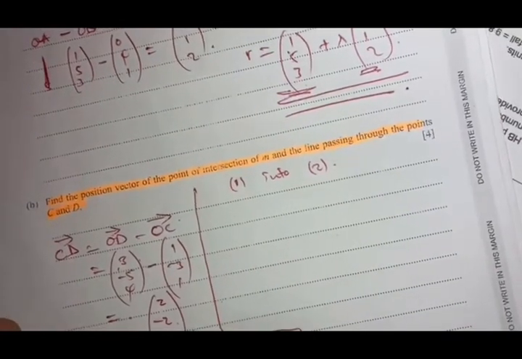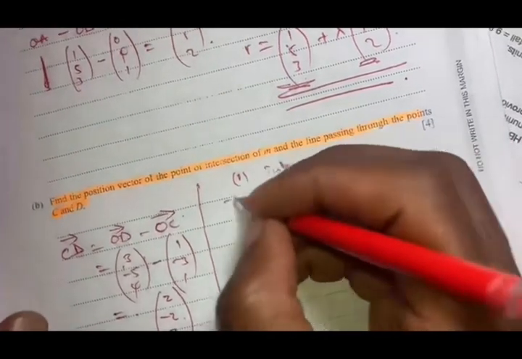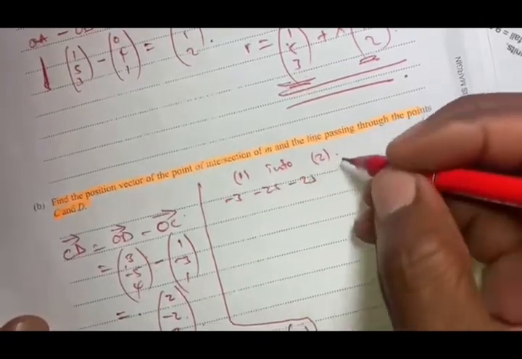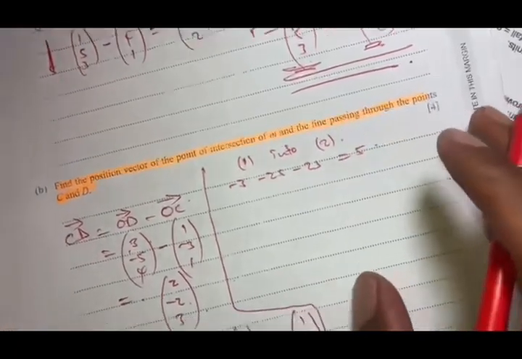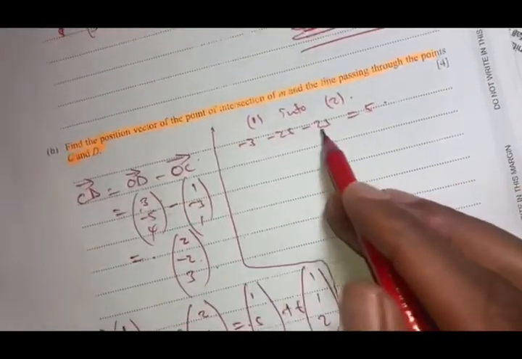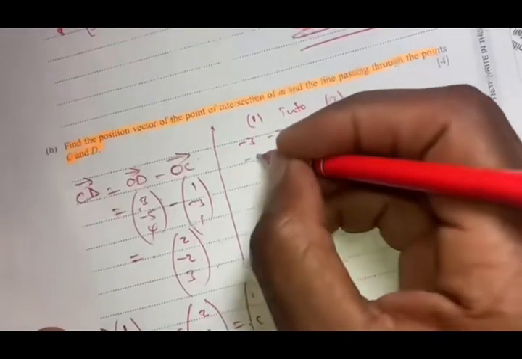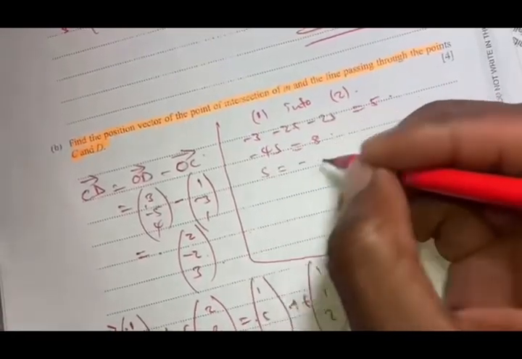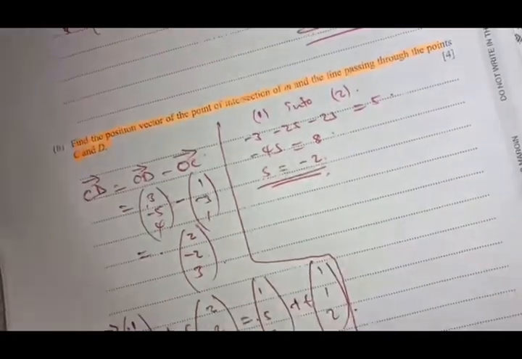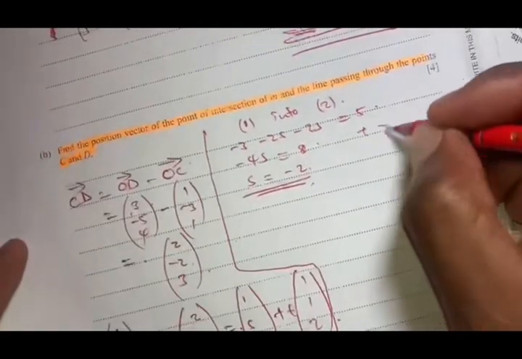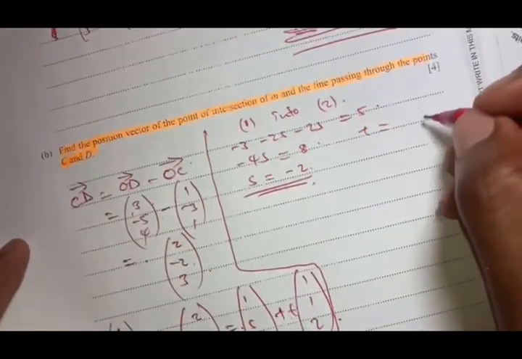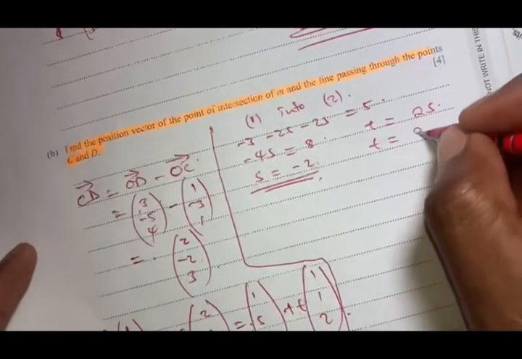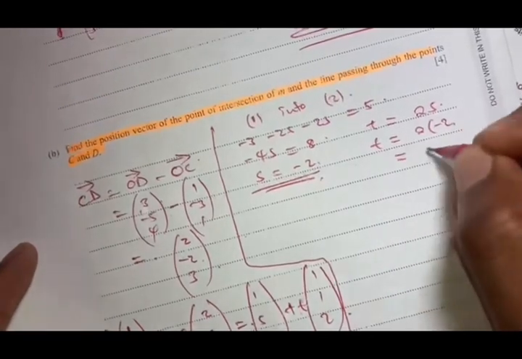So what I'm going to get is minus 3 minus 2x equals 5 plus 2x minus 2. If I solve for x now, I'll get minus 4x is equivalent to 8, then x is equal to minus 2. That's the value of x. Then if t is equal to 2x minus 2, it would mean that t is equivalent to 2 times minus 2, which is minus 4.